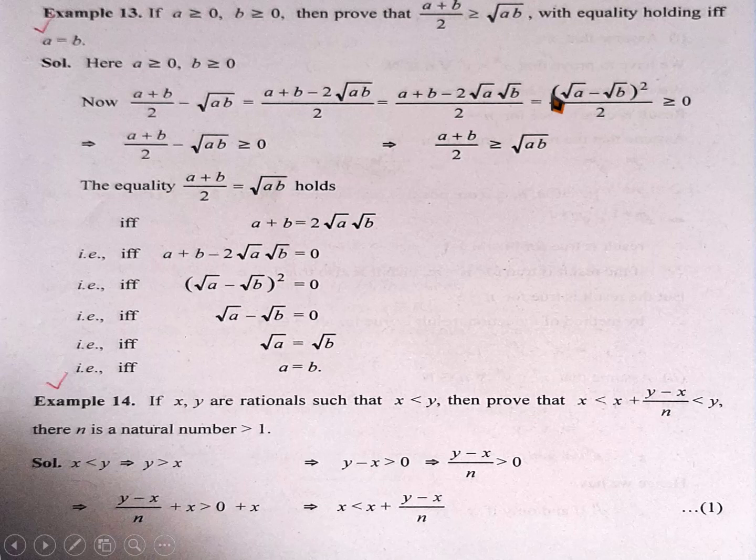This square is greater than or equal to 0, divided by 2, this is also non-negative. So the whole result is greater than or equal to 0. So this left hand side is greater than or equal to 0. So a plus b by 2 minus root ab is greater than or equal to 0, take this on the right side. So we get arithmetic average is greater than or equal to geometric mean.